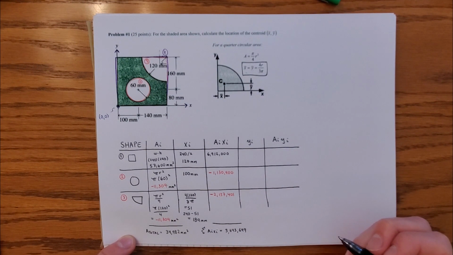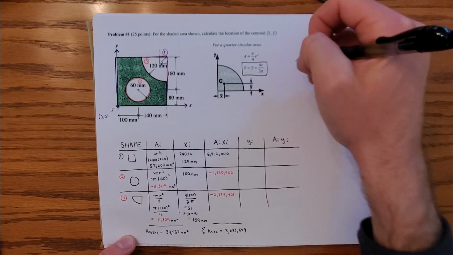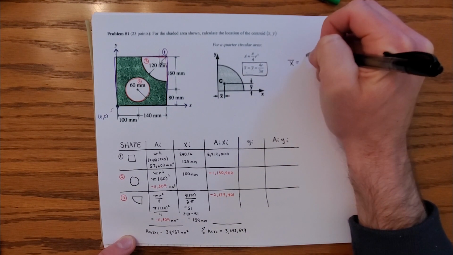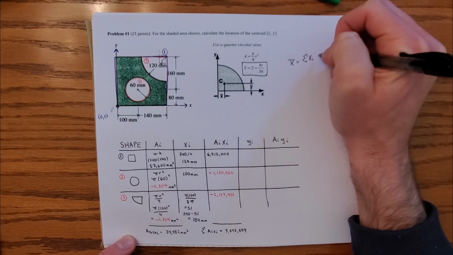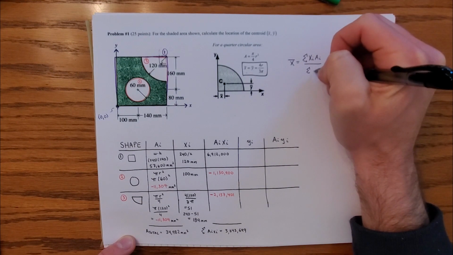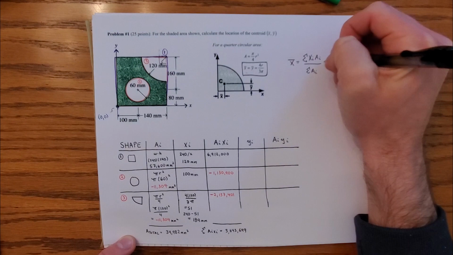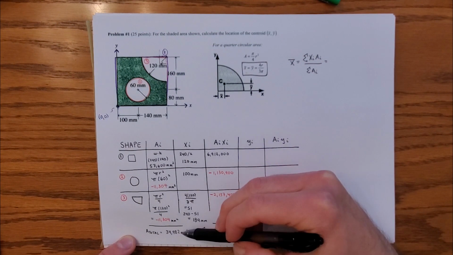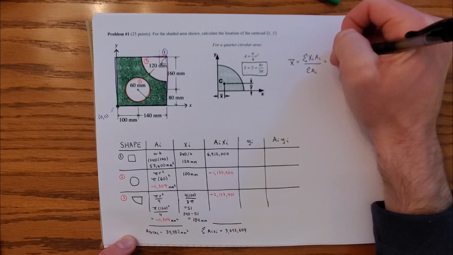All right. Remember that for the x bar, for our whole question, it's equal to the sum of xi times ai over the sum of ai. Well, for our example right here, we basically take this number right here and divide it by this number and we get the answer.